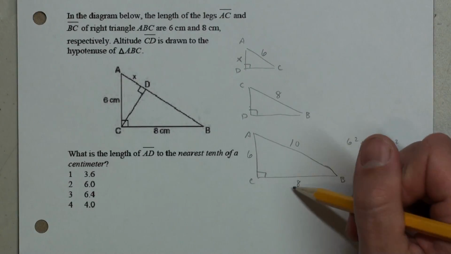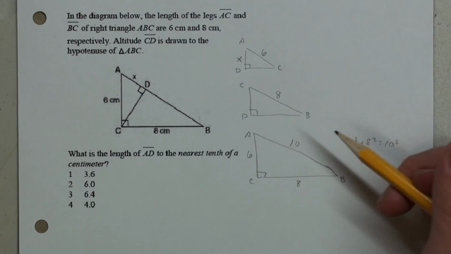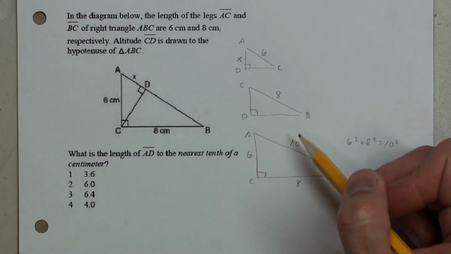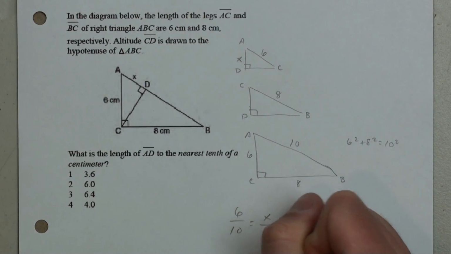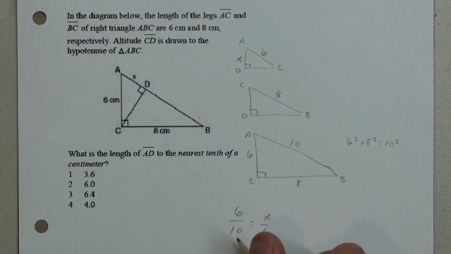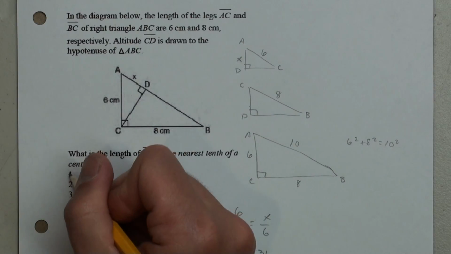Right? 3, 4, 5, 6, 8, 10. So I can now do 6 over 10 equals x over 6. Okay? So 10x equals 36. X equals 3.6 centimeters. Choice 1.